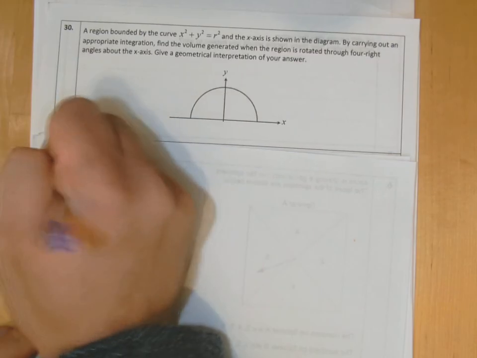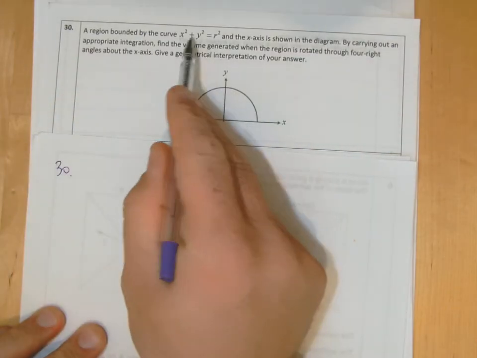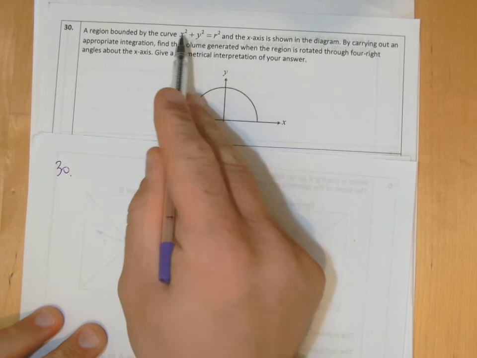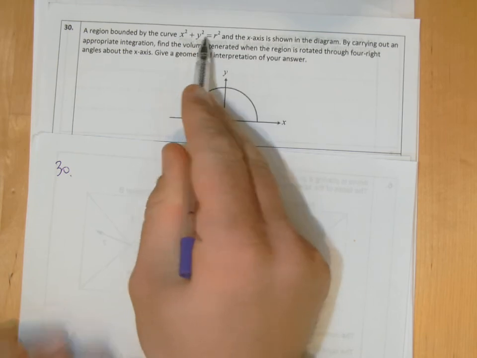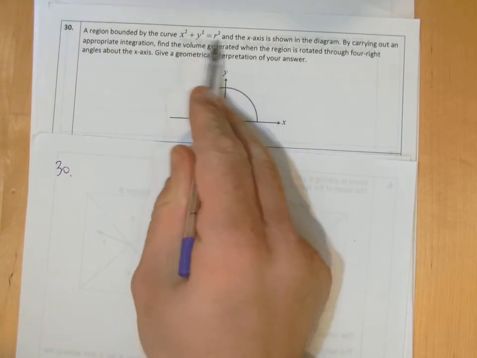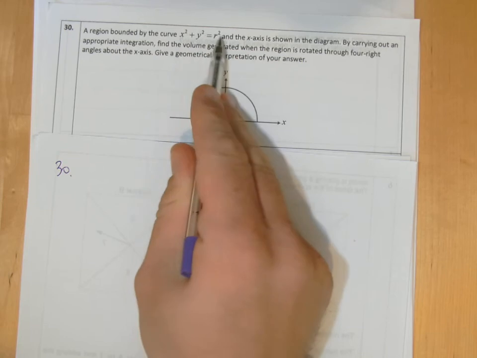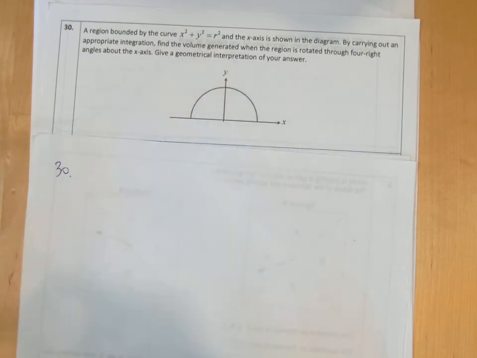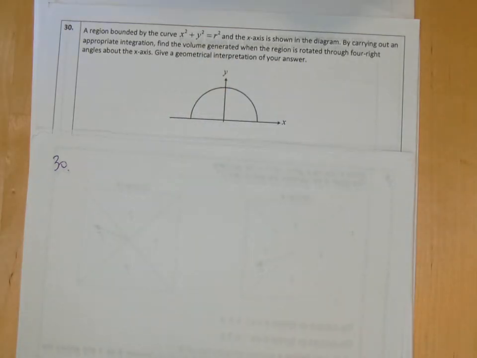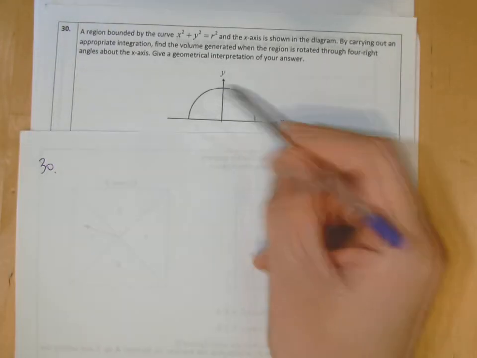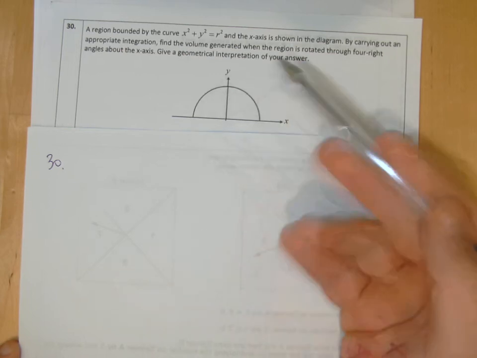Right, question 30, volume of revolution, again, and this time they're giving you this curve here. Now you might recognize this from C2, when you've got something like x squared plus y squared equals r squared. It's the formula for a circle, if you remember. Remember it was like x minus a all squared plus y minus b all squared equals r squared. This is the circle formula, isn't it? Okay, and you've got here a circle or a semicircle, and this basically gets rotated around.